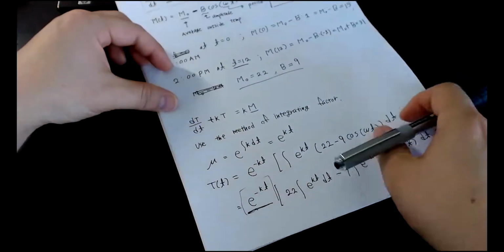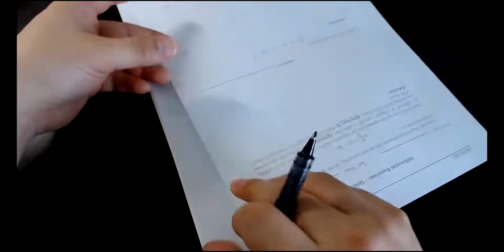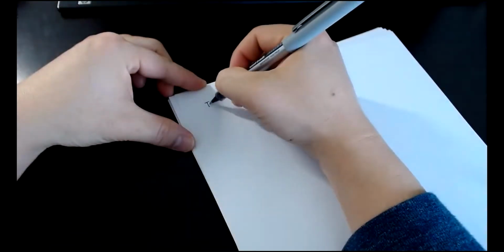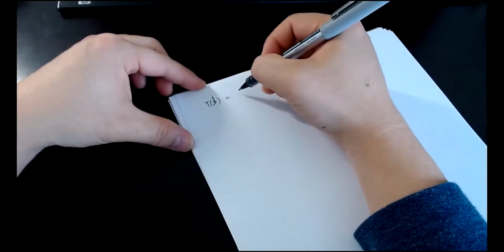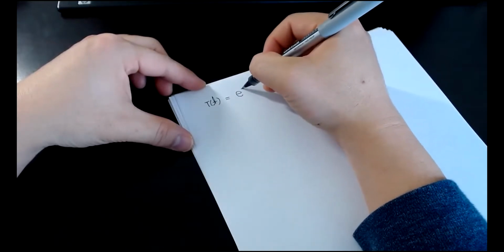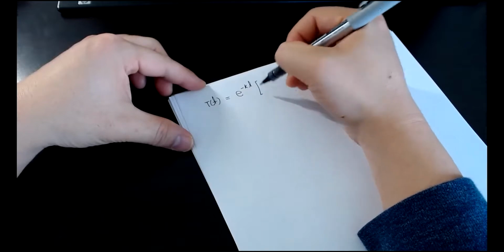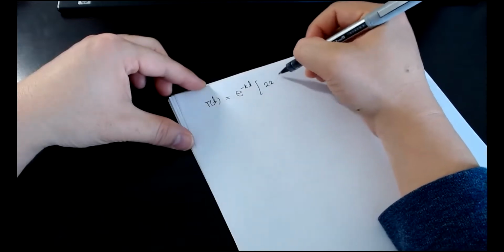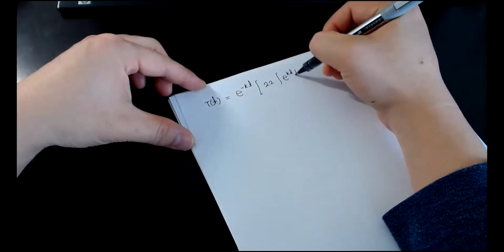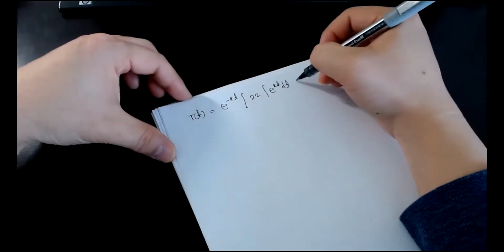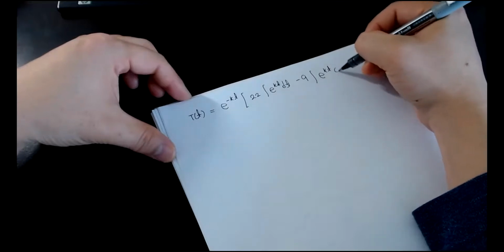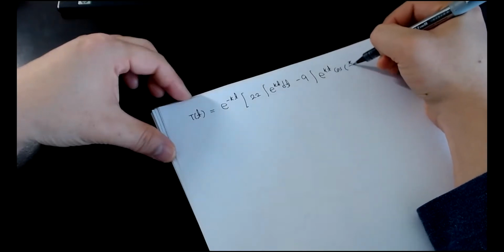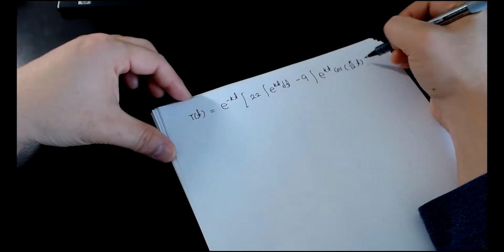So the general solution is going to be e to the negative kt times 22 times the integral of e to the kt dt, minus 9 times the integral of e to the kt times cosine of pi over 12 t, again dt.